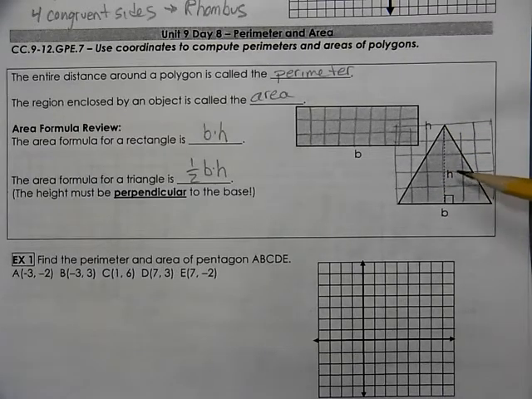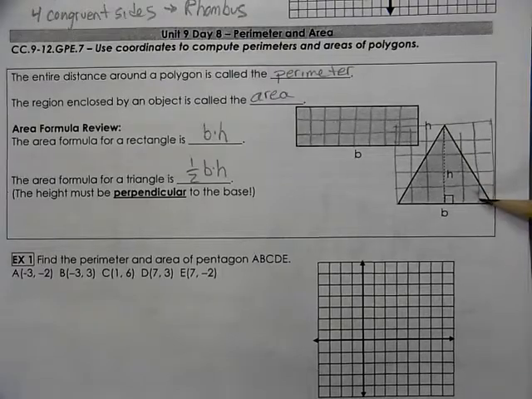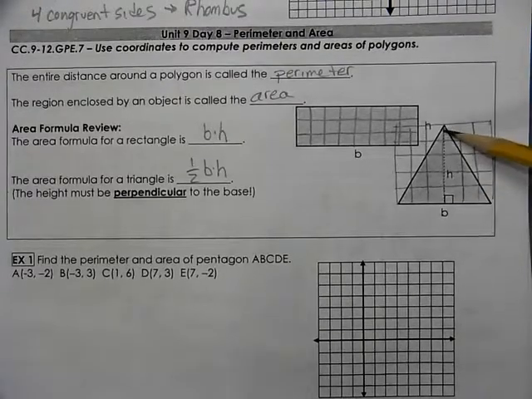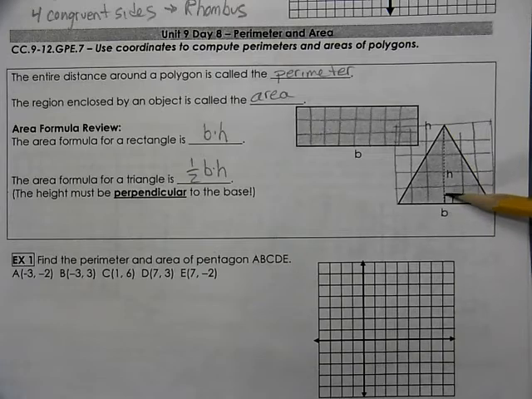But to calculate with the base and height, they need to always be perpendicular. For a rectangle, that's always 90 degrees at the corner. That's a requirement of a rectangle, but that's not a requirement in every triangle. Notice that here we find the height that's perpendicular to this base.